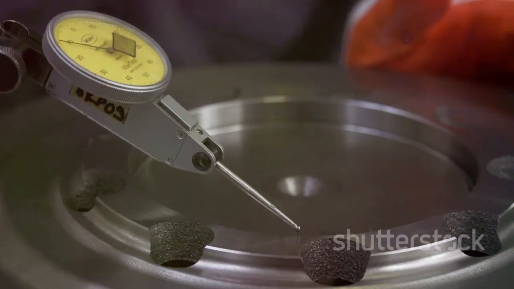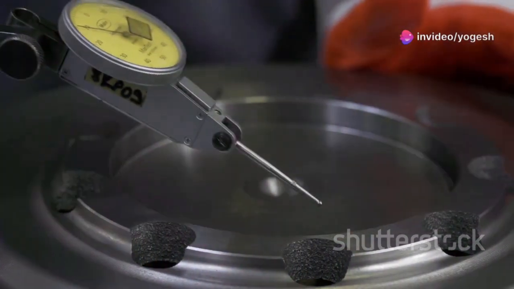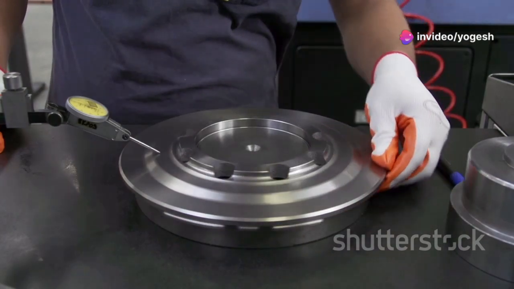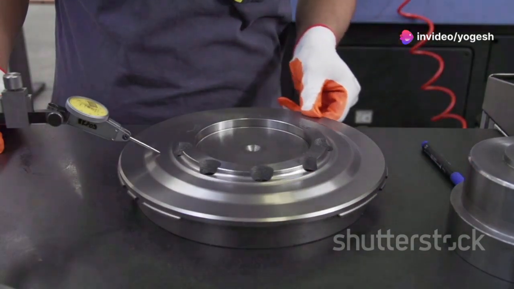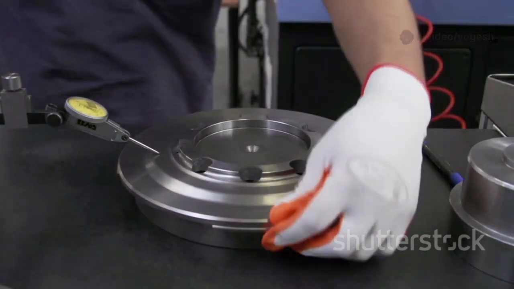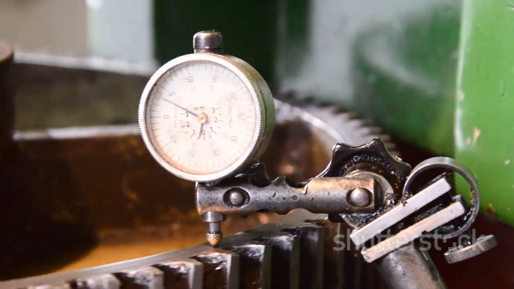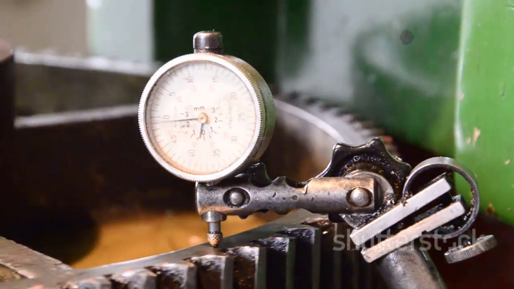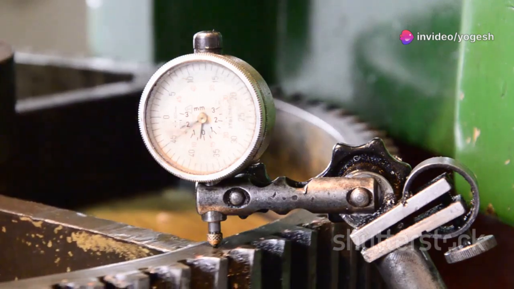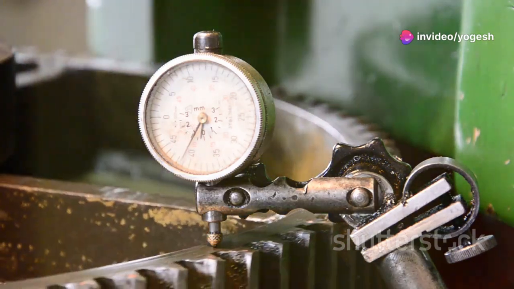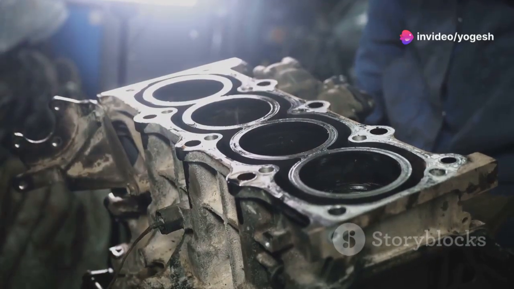To check flatness in practice, you place the part on a precision granite plate, then use a dial indicator to carefully measure the highest and lowest points across the surface. If the difference between those points is within the specified limit, the part passes the flatness test and is considered acceptable for use.